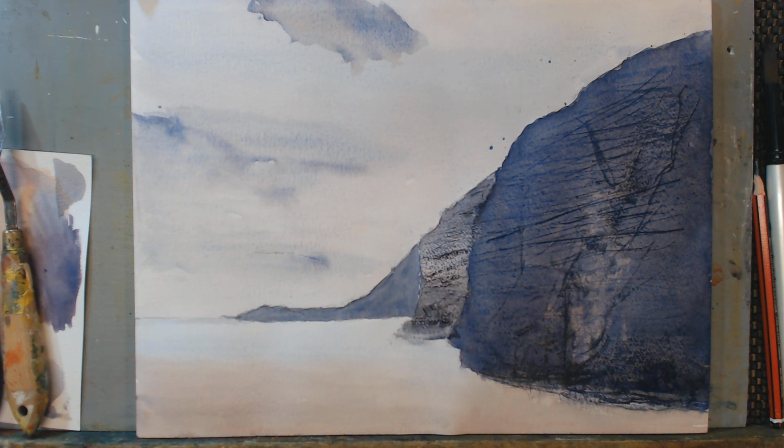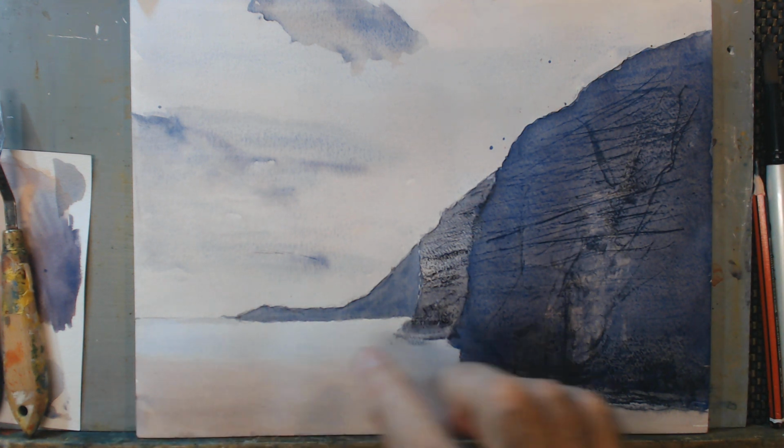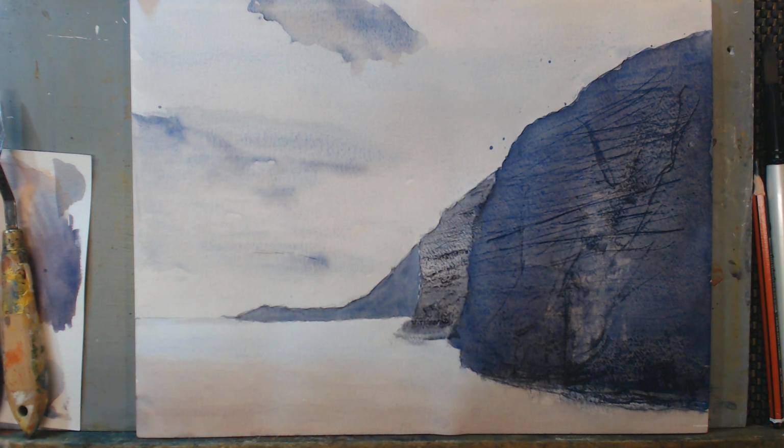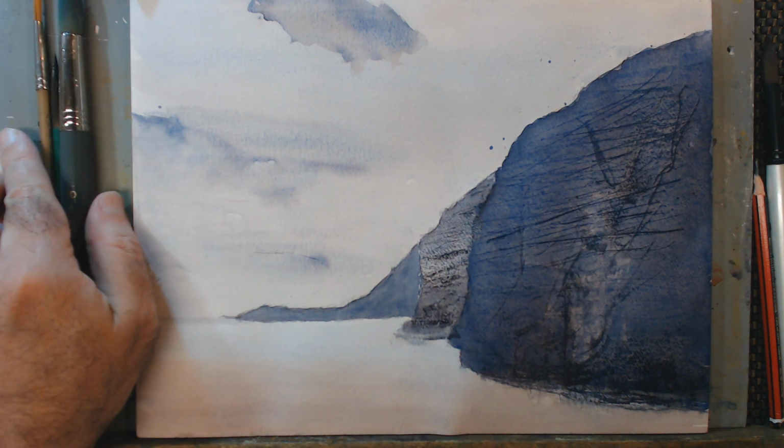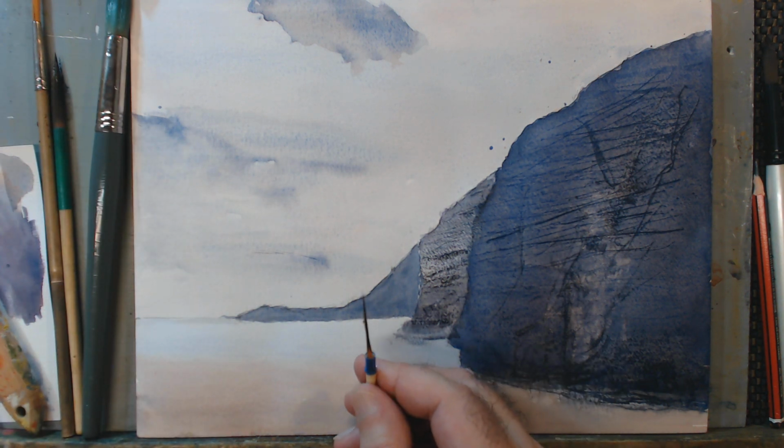Now I'm going to use a small tool, a small brush that I make, this little thing here, to create some waves in the water. So it's a little brush.